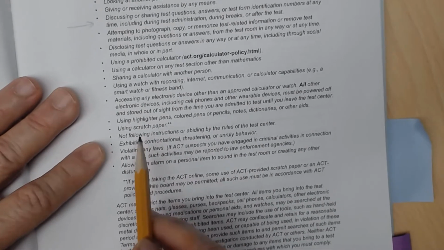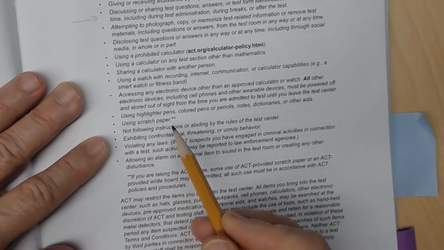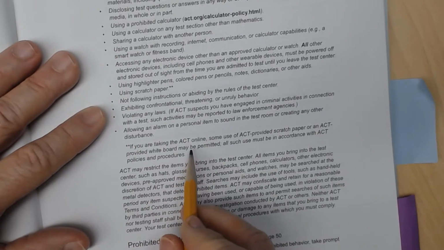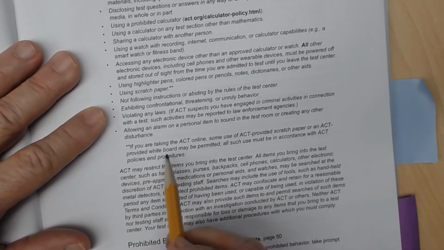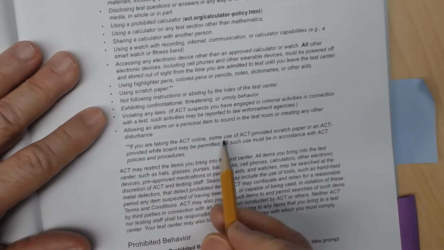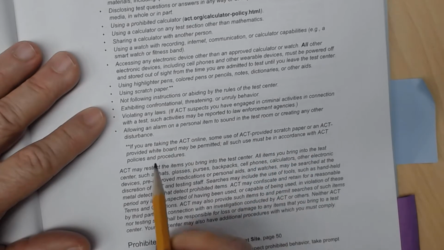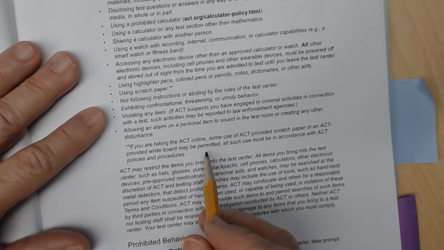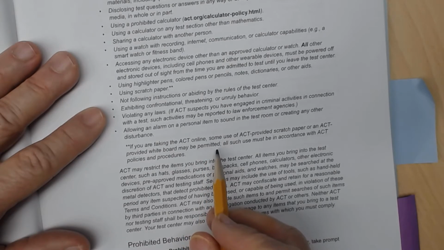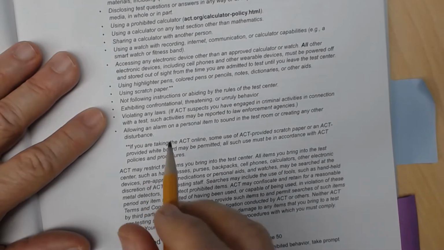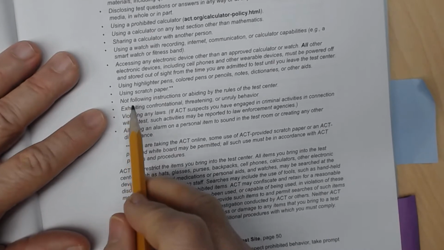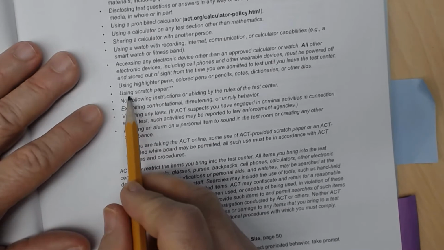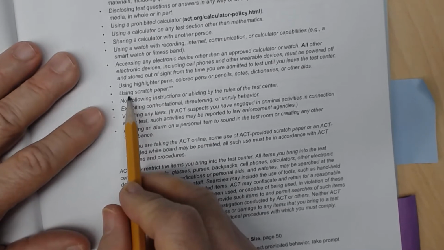Using scratch paper, they cannot use scratch paper at all unless it is an online test. If you are taking the ACT online test, some use of ACT-provided scratch paper or an ACT-provided whiteboard may be permitted. For the few students taking it online, there was blue paper given to be used on the online test. But for all paper tests, no scratch paper.